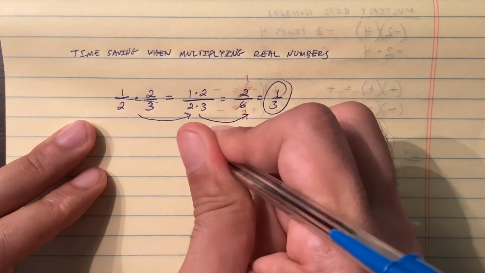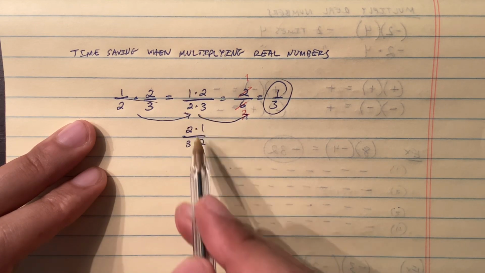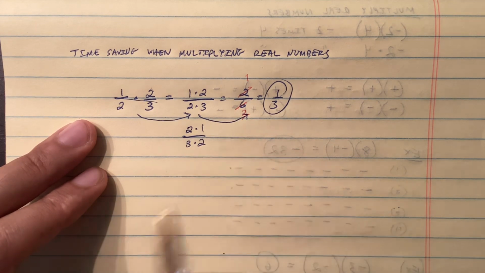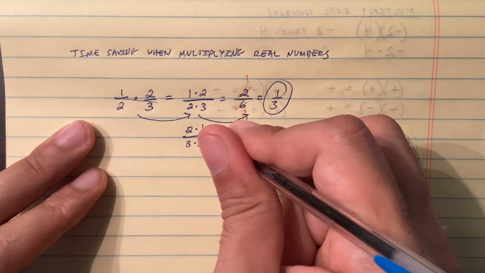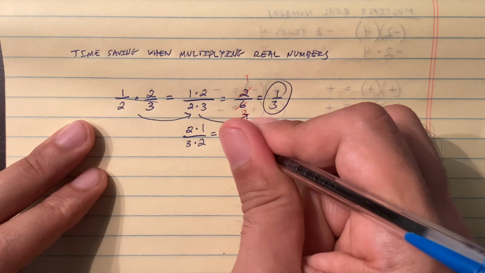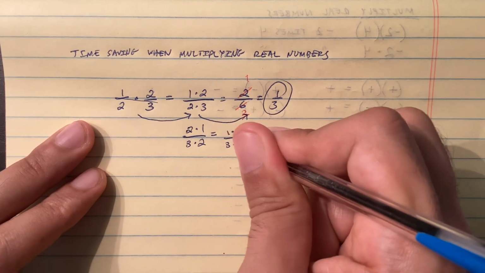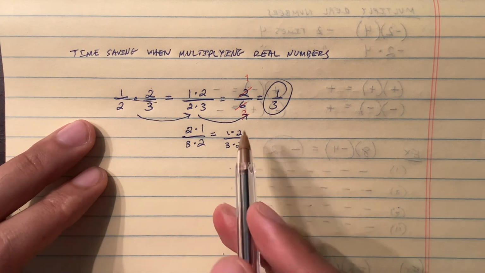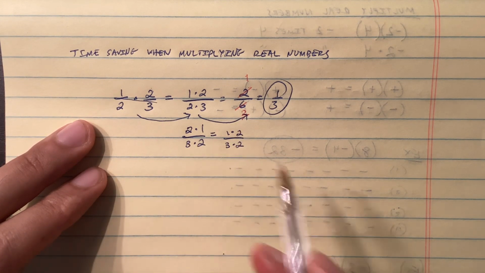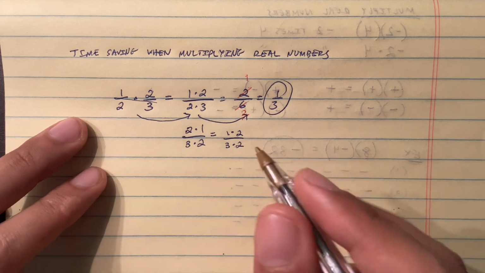Aren't these equivalent? 1 times 2, 2 times 1, 2 times 3, 3 times 2. We can change the order, we can move things around. Also, what's equivalent to this? Well, 1 times 2 and 3 times 2, because once again, we're just switching the order of the numerator. And because we're multiplying in the numerator, that's allowed.